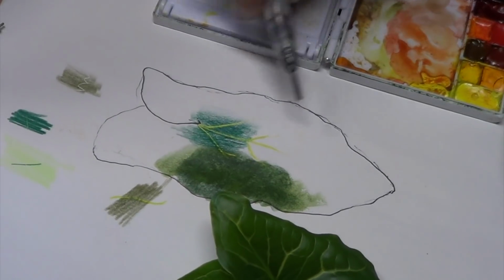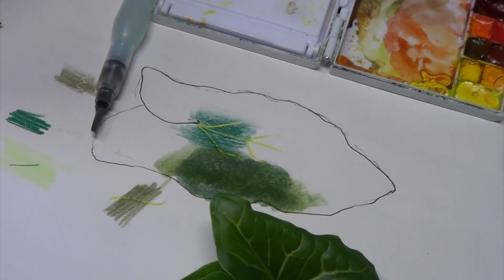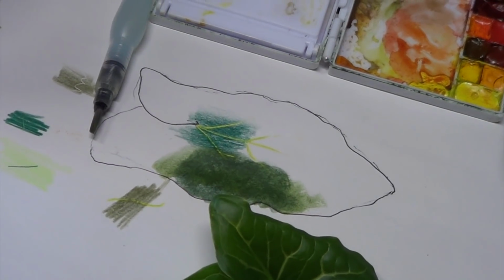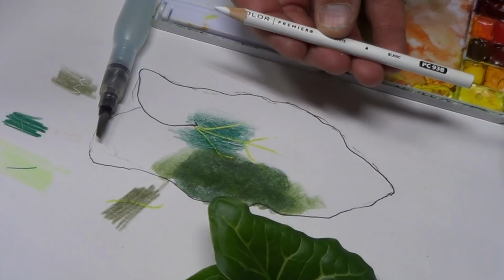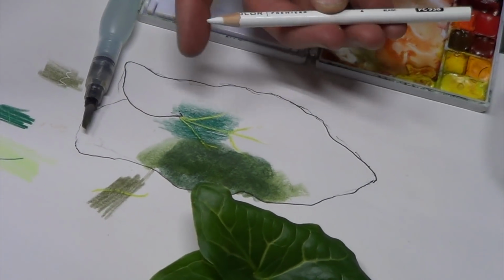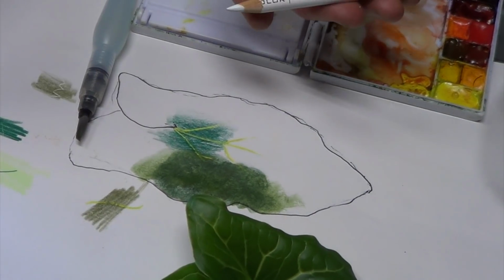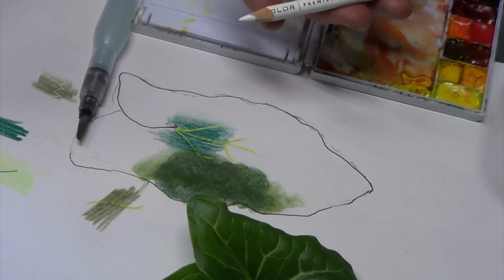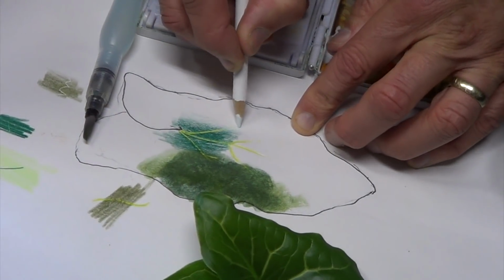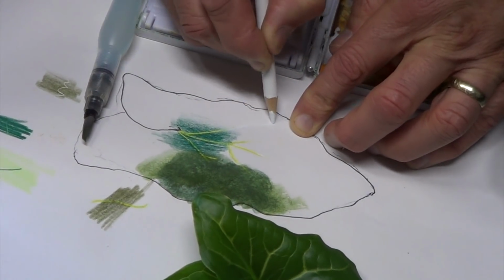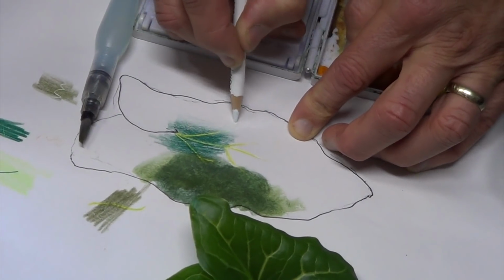In the meantime, I'm going to jump over on this side and show you a different technique that I can do with watercolors. This is a white Prismacolor pencil. Prismacolor pencils are fairly waxy, and watercolor and wax are not good friends, right? So what I can do with this is draw my veins in a little bit more.